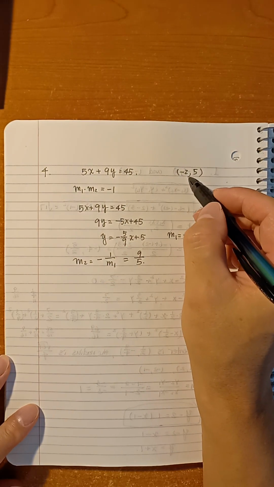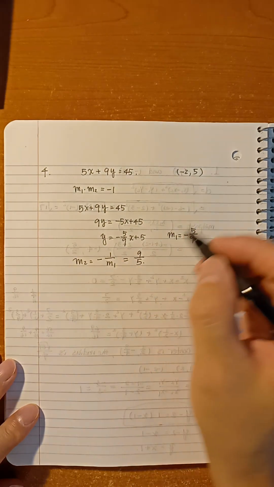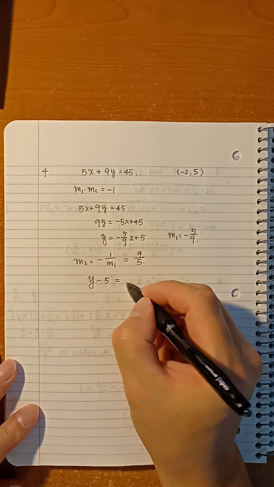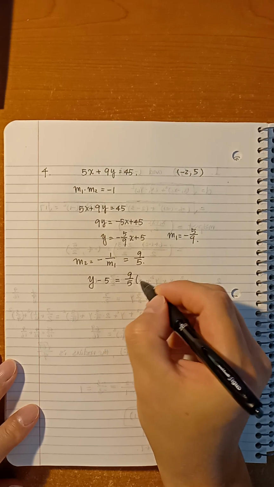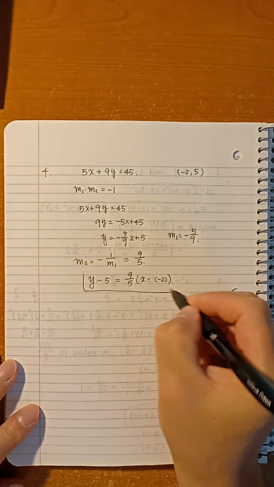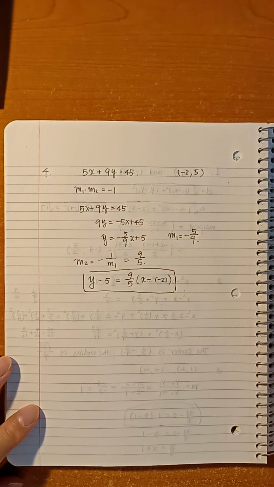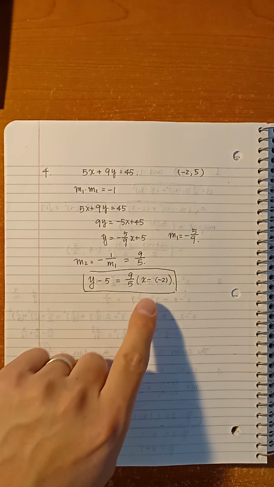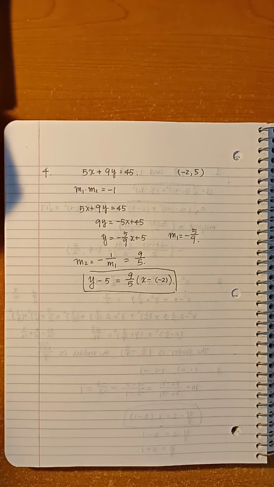It also passes through the given point. So by the point-slope form: y minus the y coordinate equals slope times (x minus the x coordinate). Don't simplify it. Just leave it like this. Okay? It's like this, point-slope form. That's the fourth problem.